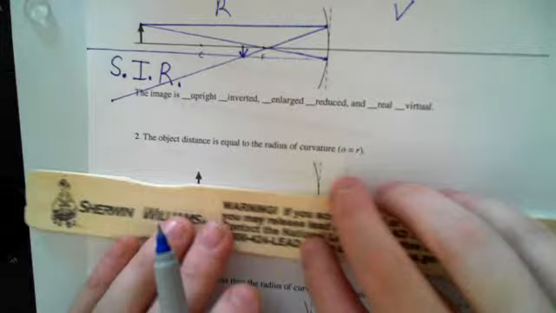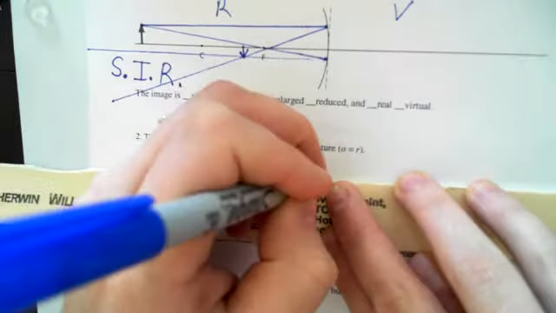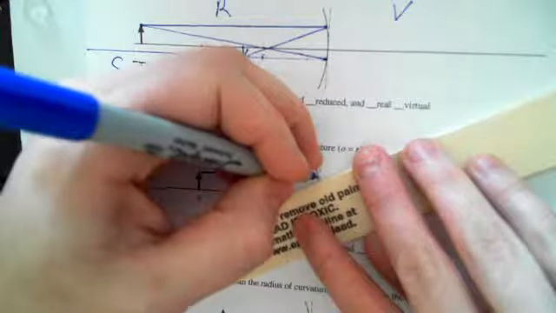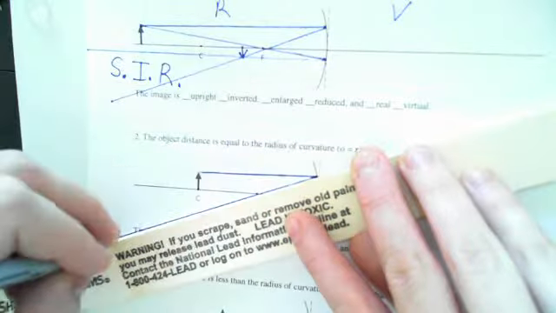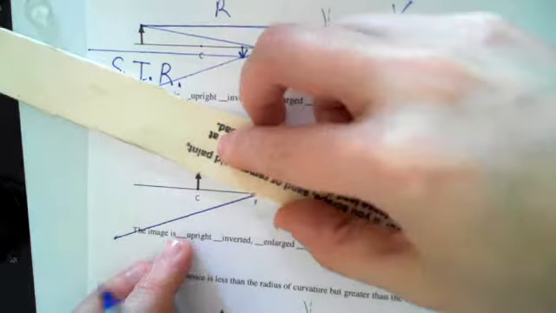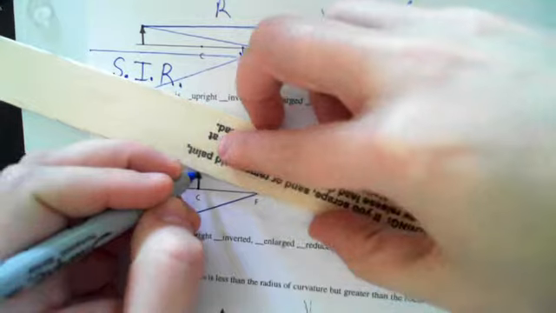For the second, here we have the object at the center of curvature. So we've got parallel to focus. Get the focal point in there. And focus to parallel. So you go through the focus first, and then you go parallel to that.